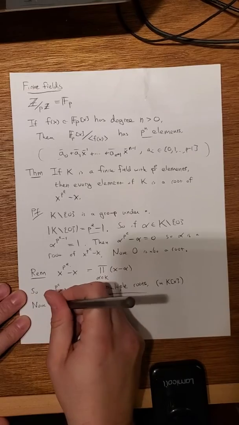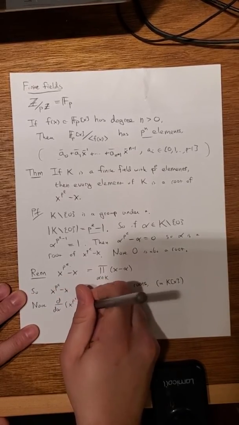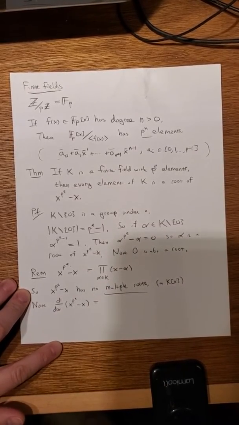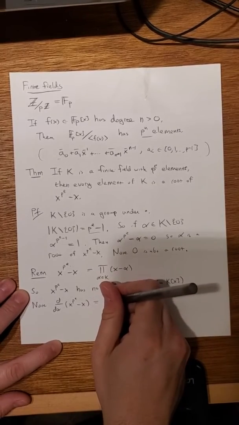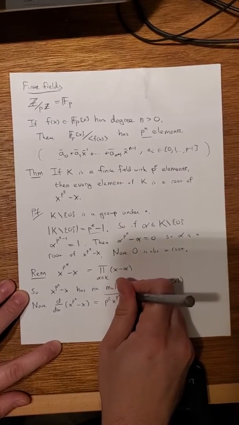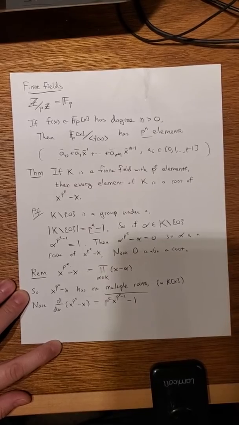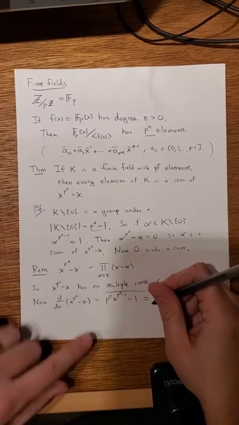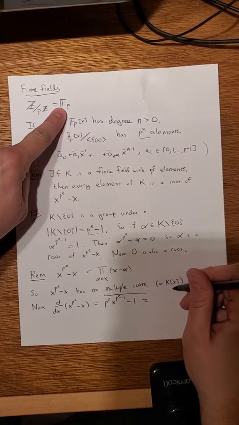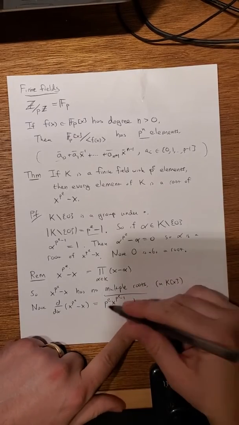Note d dx of x to the p to the e minus x. Remember we're taking formal derivatives like in that earlier worksheet. And so this is equal to p to the e times x to the p to the e minus 1, minus 1. But here's something crazy that happens. Because we're working in an extension of F_p, p is 0.